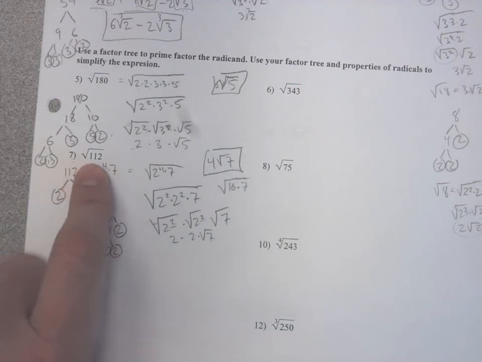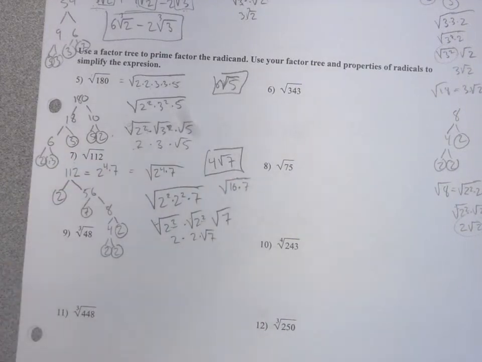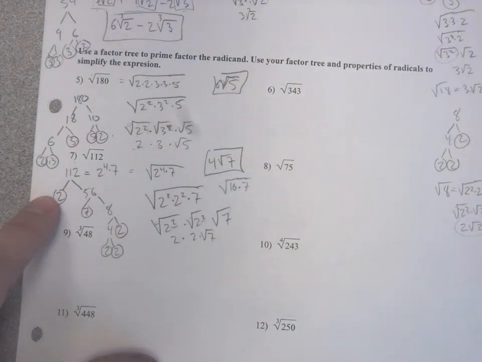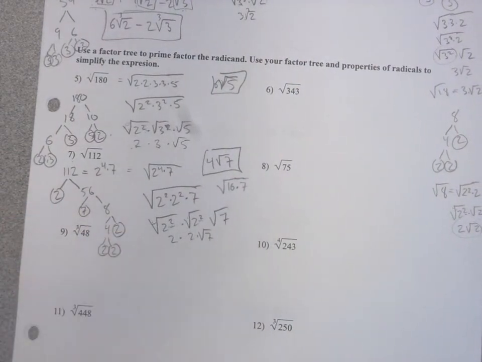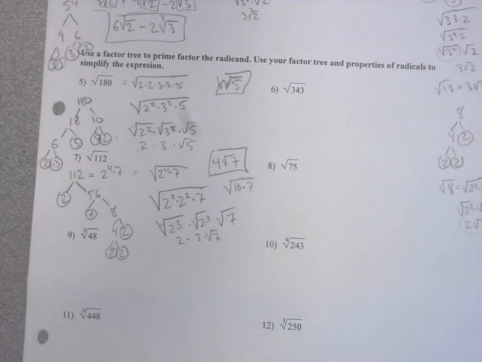Like if you're like, oh, that's 16 times 7, and you knew 16 was a perfect square, you could kind of go right from here to here. But I think breaking it down into pieces will actually help you to see that. Oh yeah, 2 times 2 times 2 times 2. That is 16. Okay, so 16 does go into that. You can kind of see it that way. Either way, you're going to get 4 root 7.